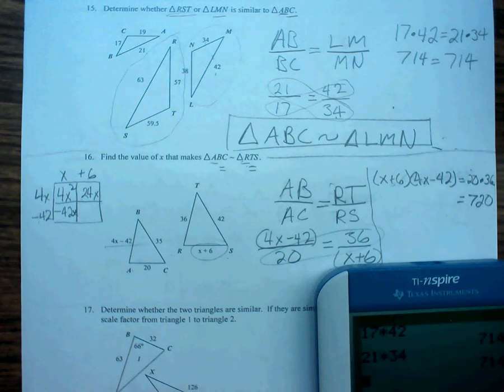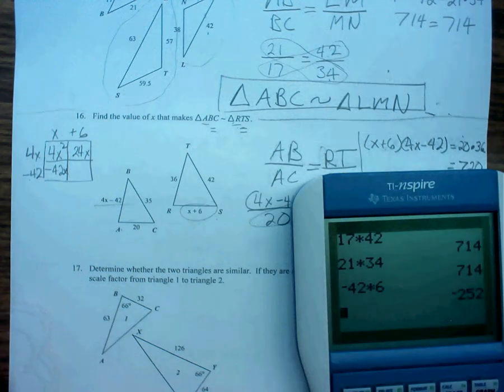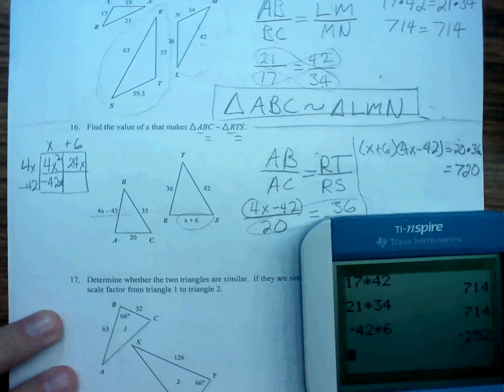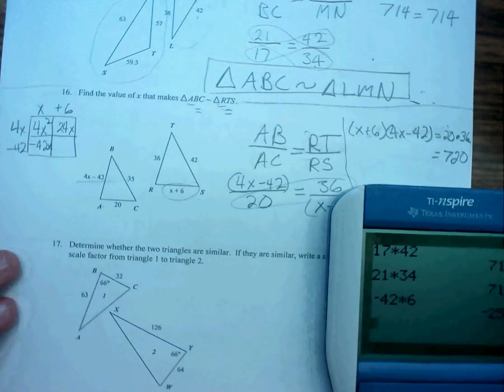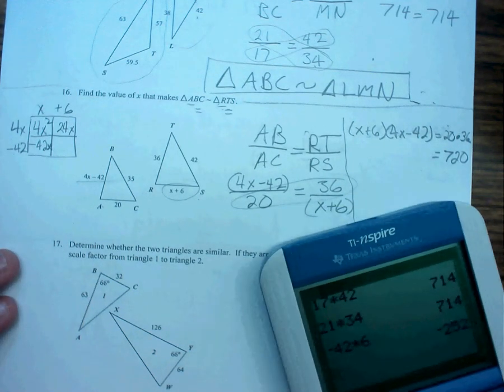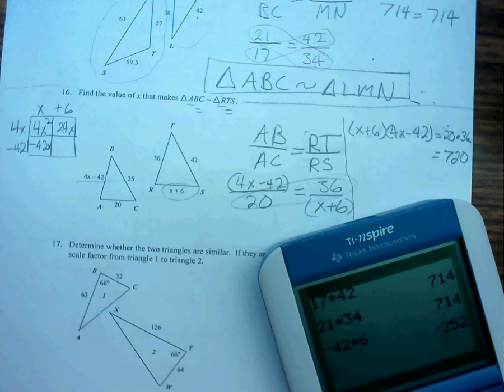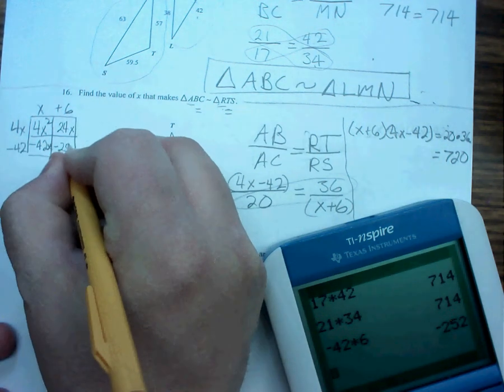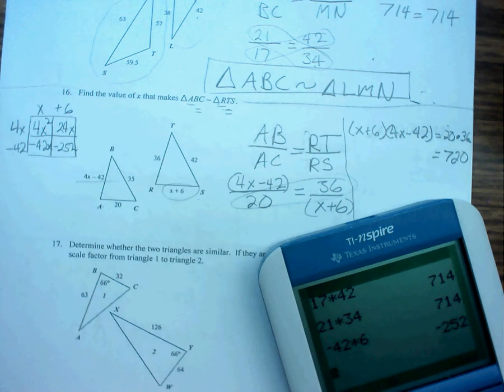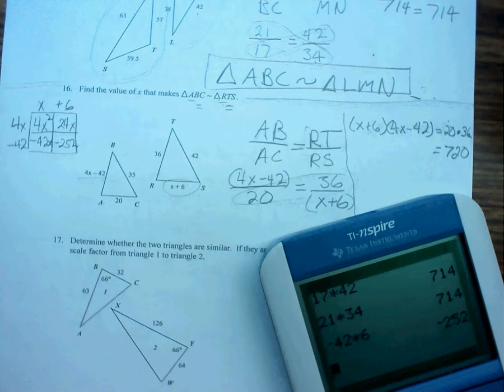Negative 42 times 6. I just want you to process that real quick. I just want you to understand the caliber of mathematician that you are witnessing right now in the flesh. Instead of hating me, you should take that energy and love yourselves.